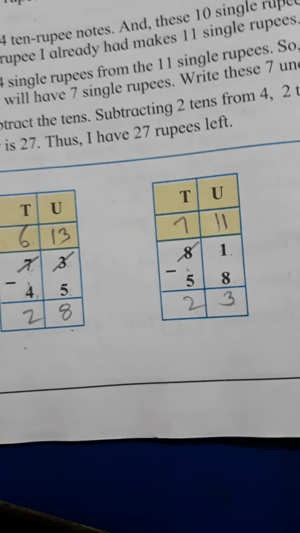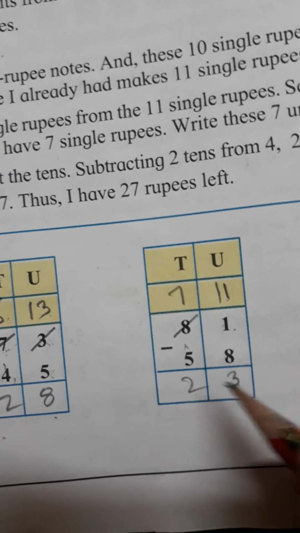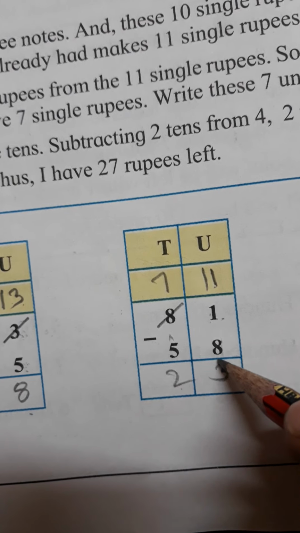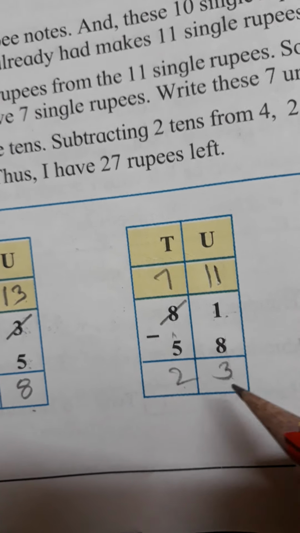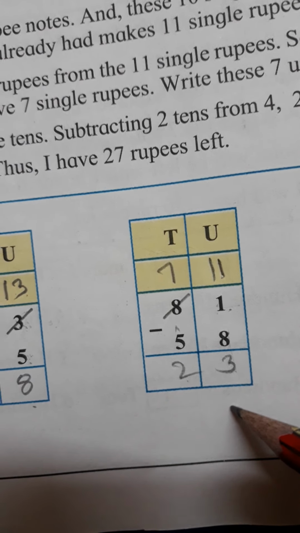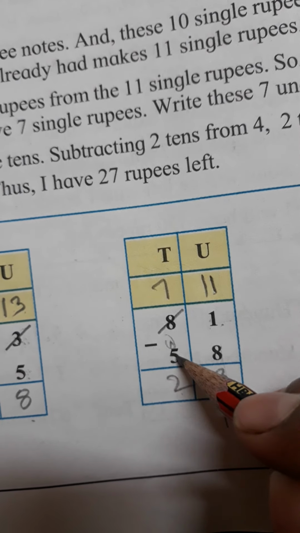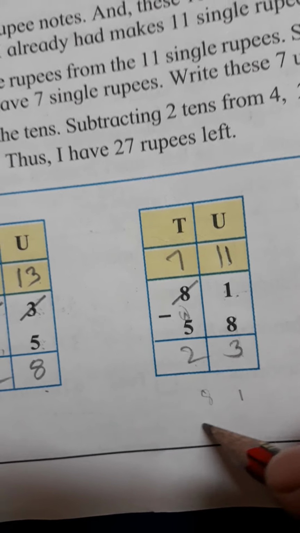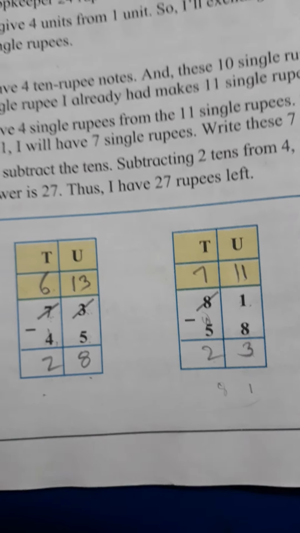Understanding, students? You can recheck your answer. How to recheck? Look, now add 58 and this number. You will get this number. If this is the correct number, then your answer is right. 8 plus 3 is 11, so 1 and 1 will carry over here. 5 plus 1 is 6, 6 plus 2 is 8. 81. So your answer is correct.